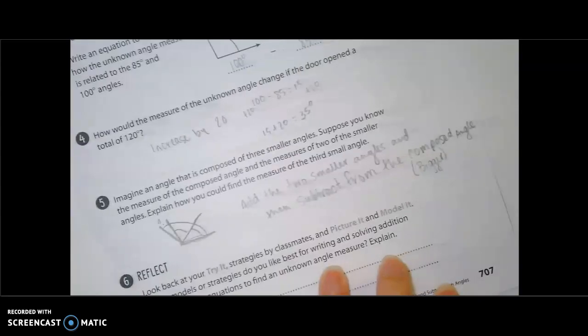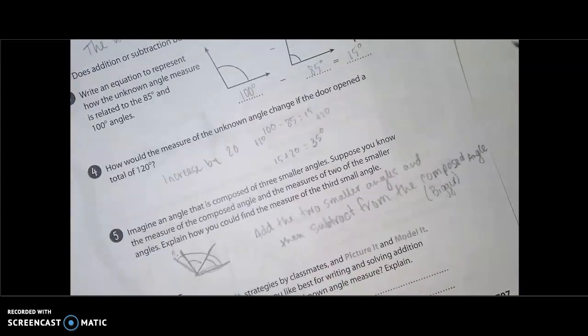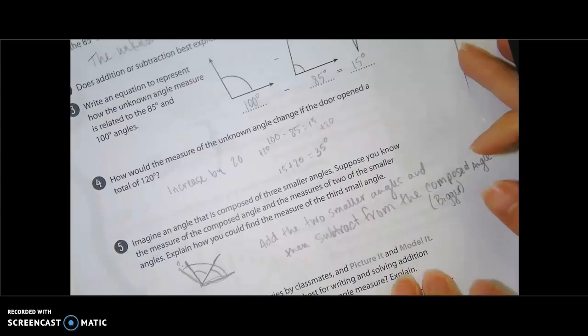Oh, ran off the screen. Okay, so we're going to now do a couple of these so that you can see.